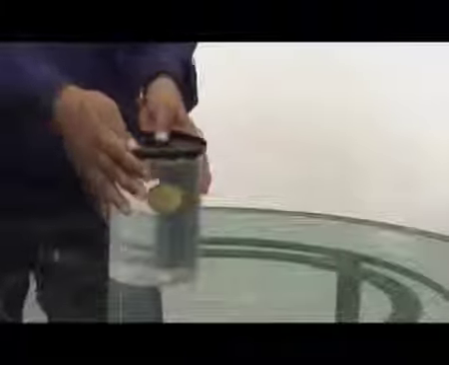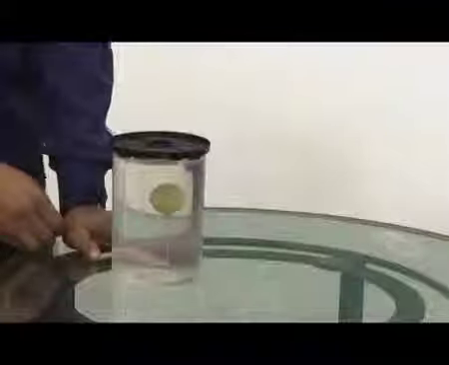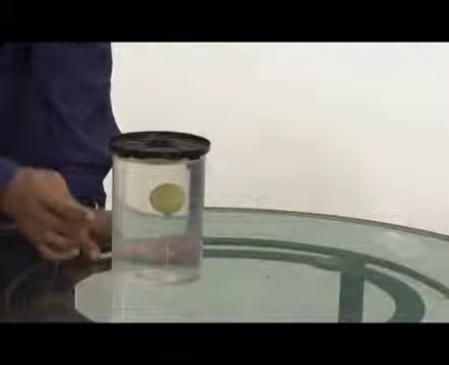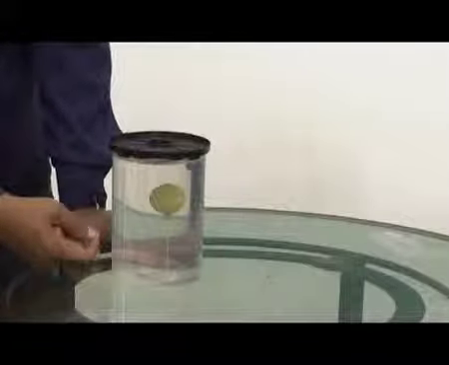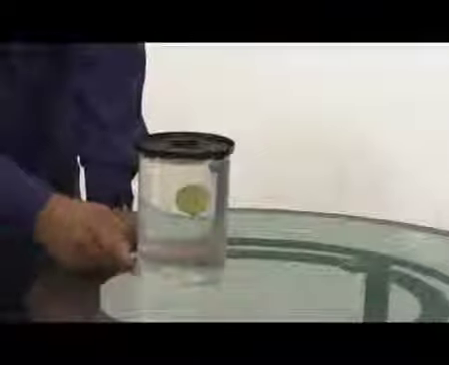All right, now a second version of this experiment. Again I have a vessel, again I have water, again I have a ball, a yellow ball, but this time this yellow ball is not hanging from the lid. This yellow ball is attached to a thread, and that thread is fixed at the bottom of this box.